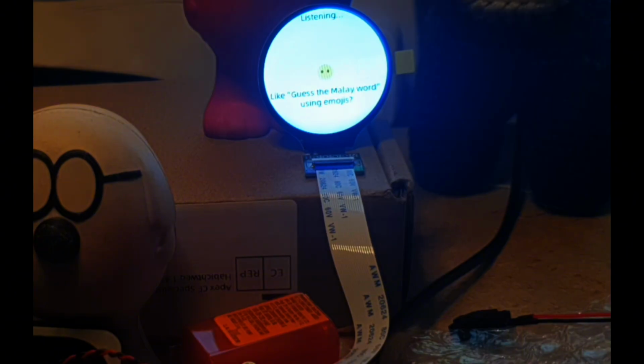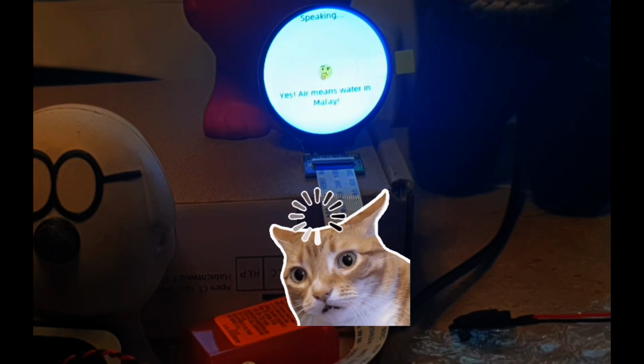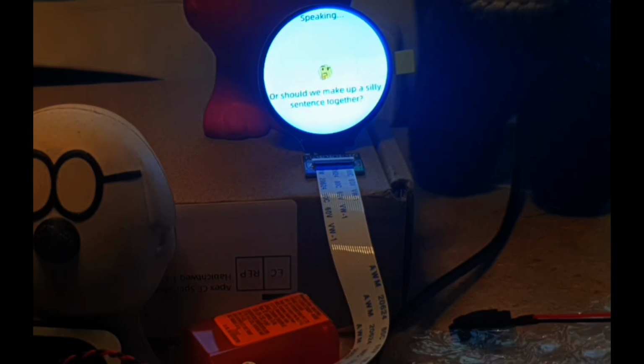Guess the Malay word. Got it! Let's play guess the Malay word with emojis. Here's a clue. Guess what word this could be? Hint. It's something you drink and it's good for you. Think. Is it air? Yes, air means water in Malay. Want to try another one? Or should we make up a silly sentence together?